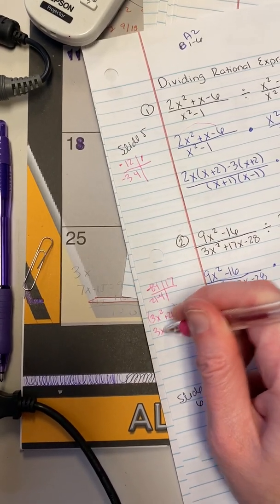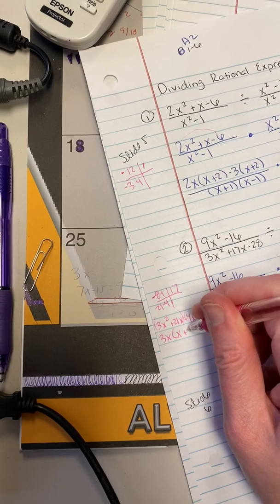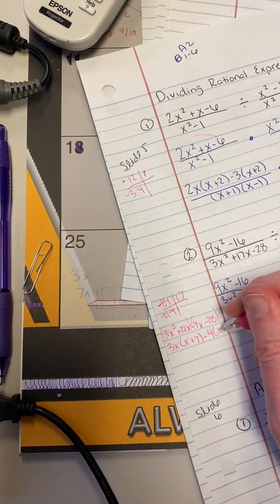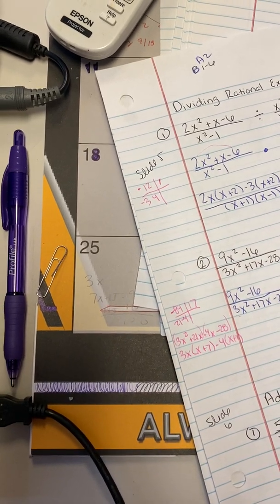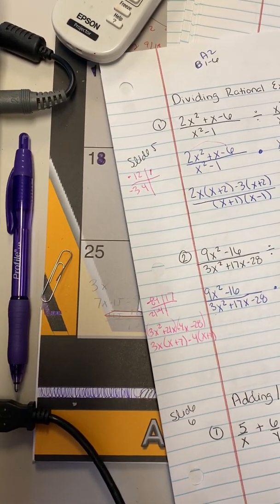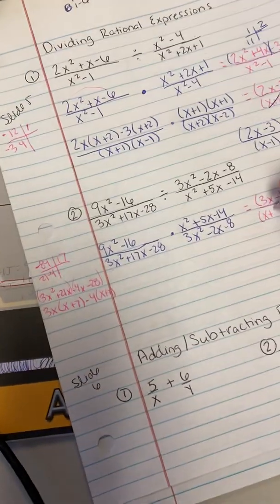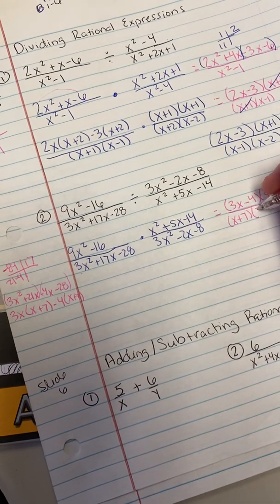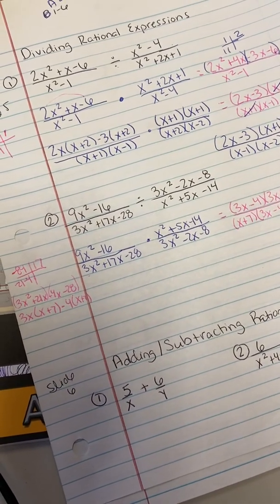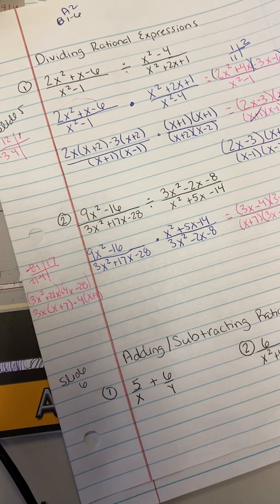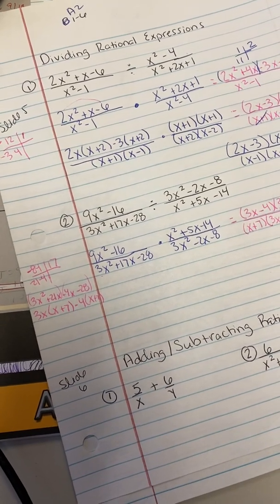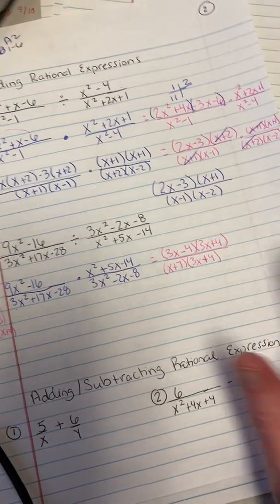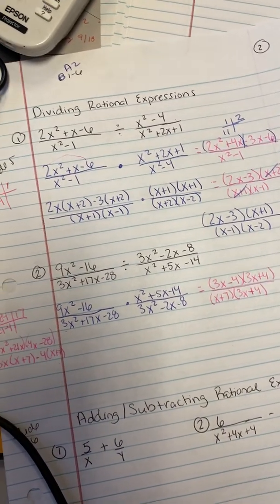And I got 3x I can take out, so x plus 7. Take out a negative 4 from here. It's going to leave me with x plus 7. So on bottom, I'm going to have x plus 7. That's what they had in common, and what they had left over was 3x minus 4, x plus 4. So that's a plus sign. Okay. Then I'm going to factor out the top.